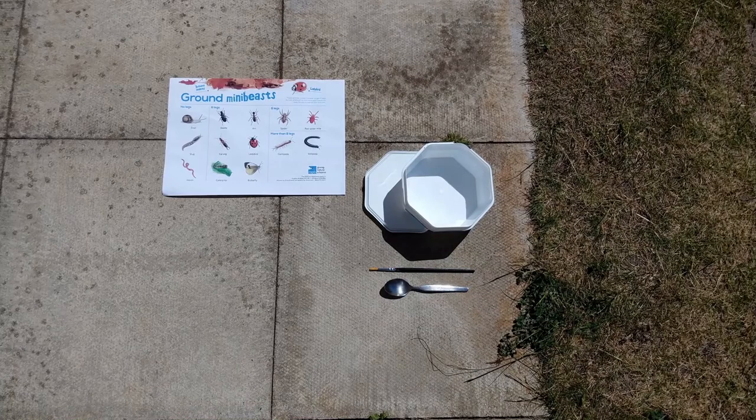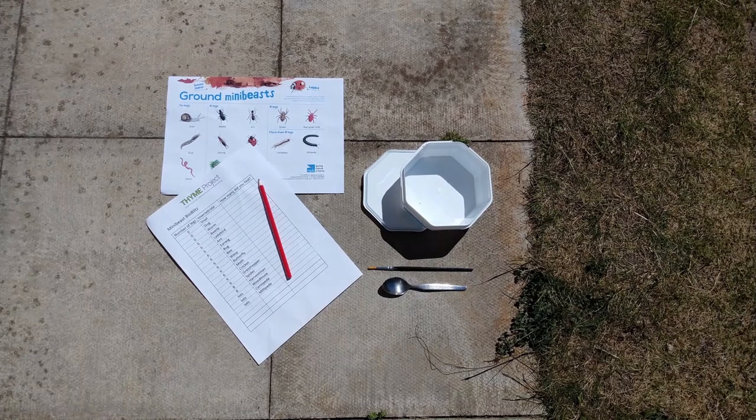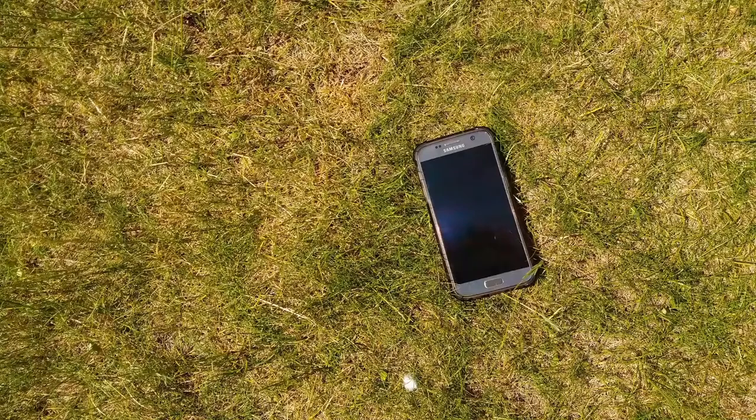A chart to help you identify what you find. I'm using this one from the RSPB, which you can find a link to in the video description. And a recording sheet to make a note of all the things that you find. You might also find it useful to have a telephone or a camera so that you can take photos of the animals that you find, and we can use those photos to share our findings online.